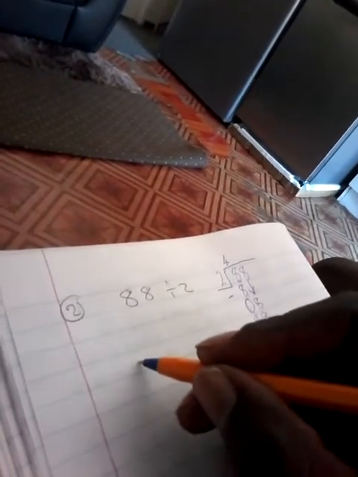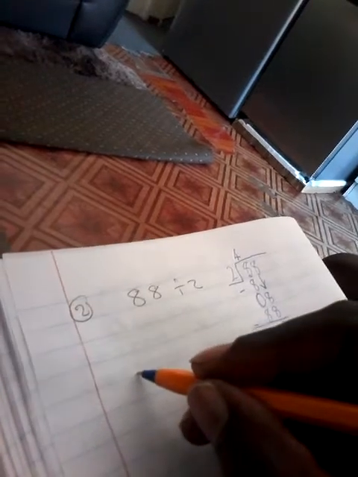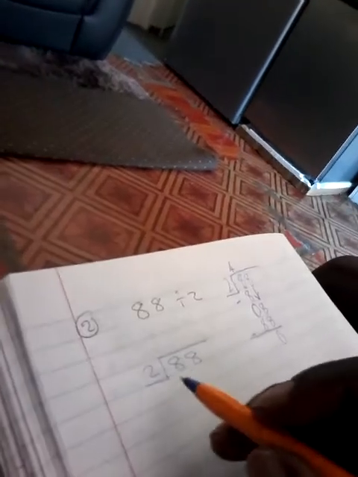To do, right? We are saying 88 divided by 2. So you go and do this: you put 8 divided by 2. So you ask yourself, how many times does 2 get into 8? It's 4. So the first step is to divide.